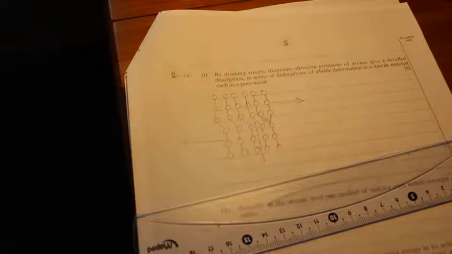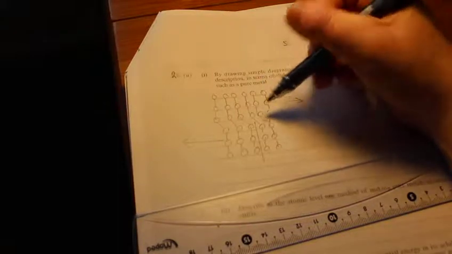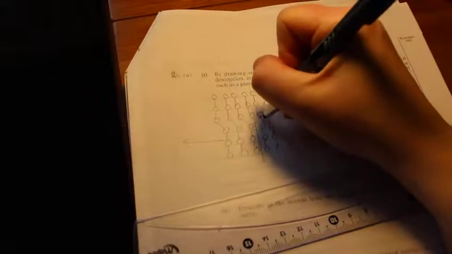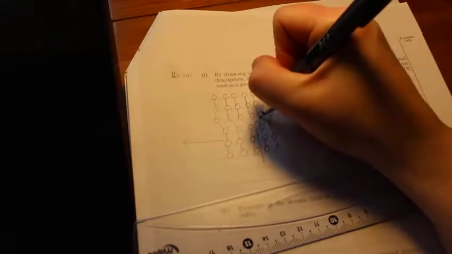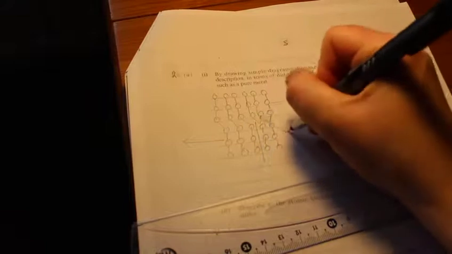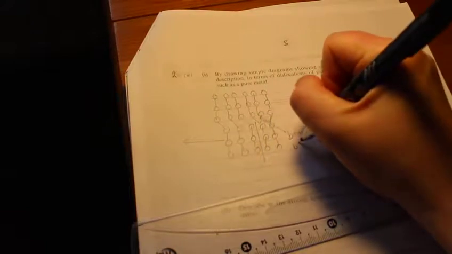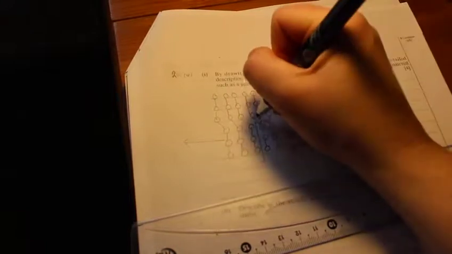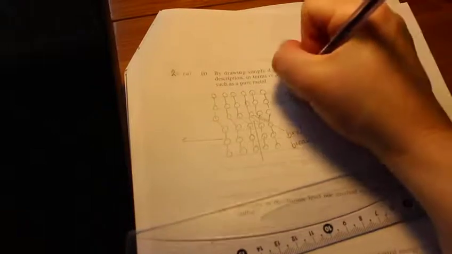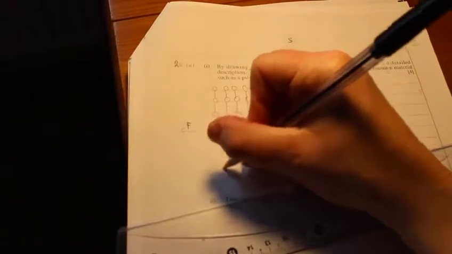Okay, so what's happening is, because these forces are being pulled apart, this bond here will break, and this bond here will be made, and that is how the dislocation will then slip across, because gradually that will travel through the material. So we've got our force, we've got our bond breaking, we've got our new bond.